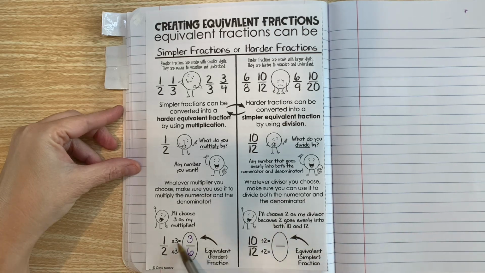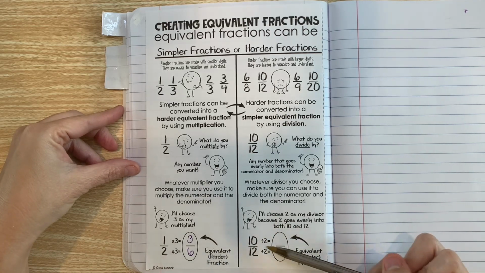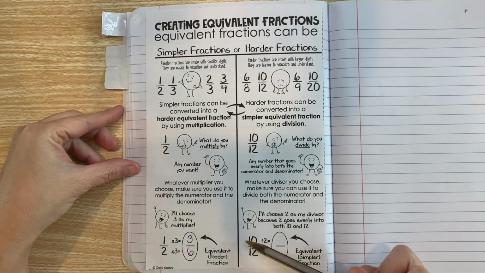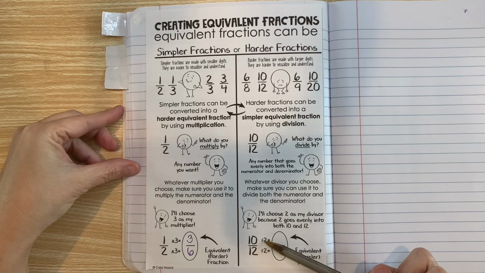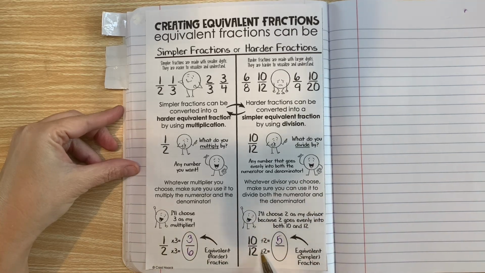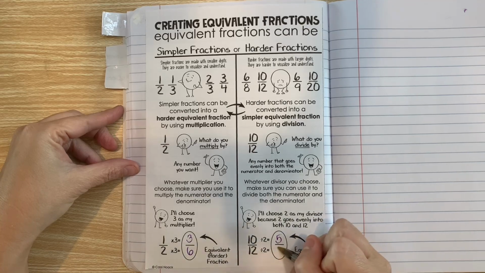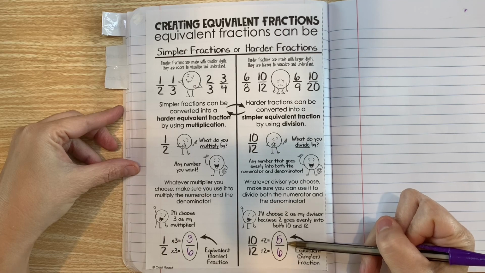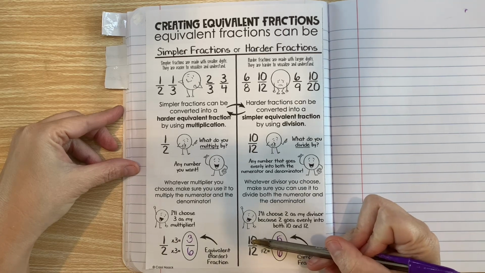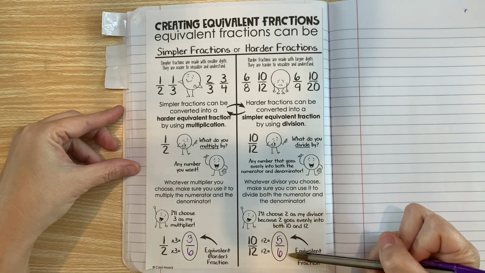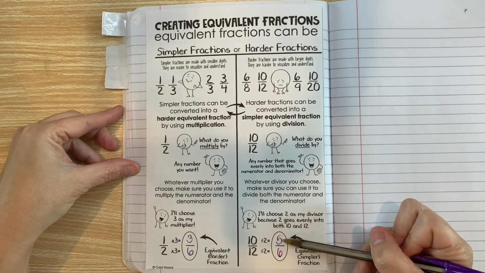So instead of multiplying like we did over here, we're going to divide to get a simpler fraction. 10 divided by 2 is 5, and 12 divided by 2 is 6. So now we have an equivalent fraction. 10/12 is the exact same amount as 5/6, but 5/6 is made up of smaller numbers and is simpler to understand and visualize.